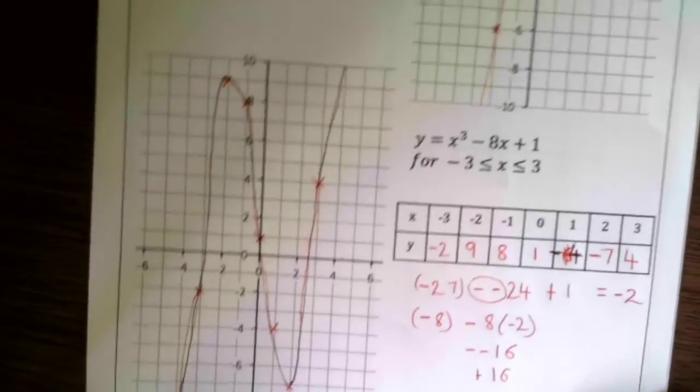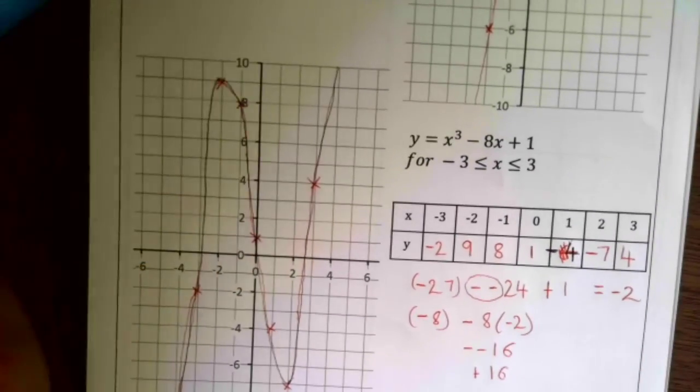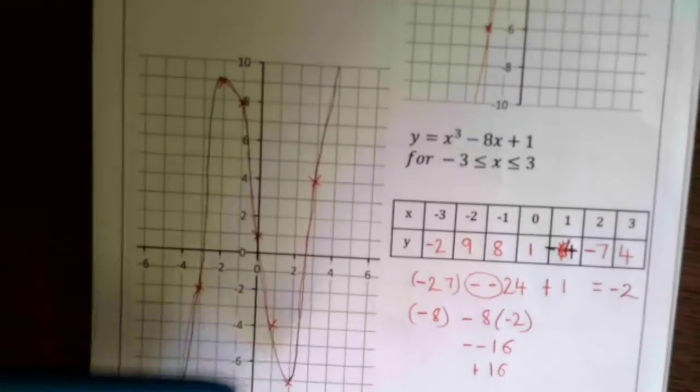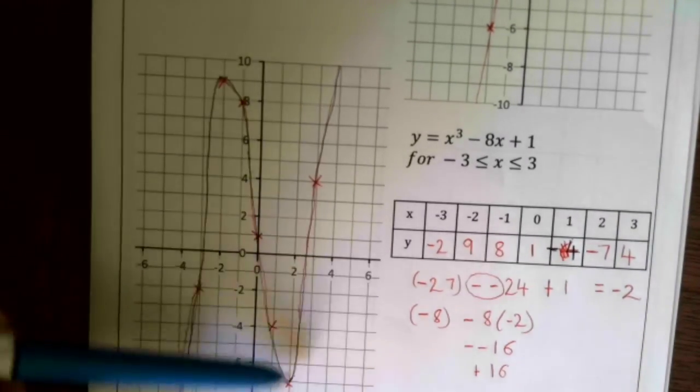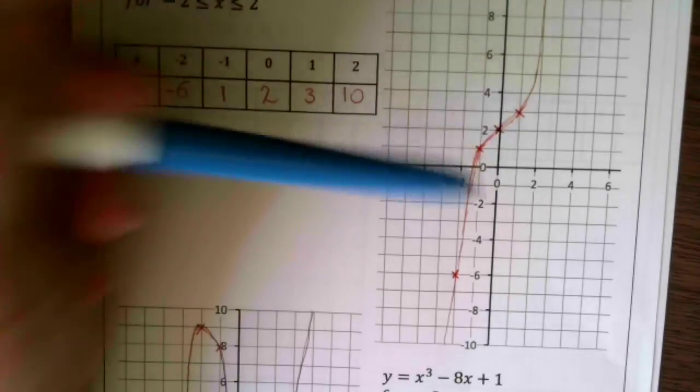There we go. So we've plotted the cubic, or sketched I should say, y equals x cubed, take away 8x plus 1, and you can see there that that x term has really accentuated those turning points, whereas here there was no x term, and it was just very mild.